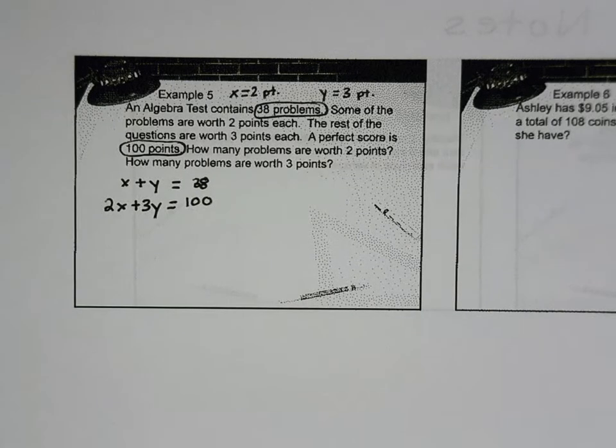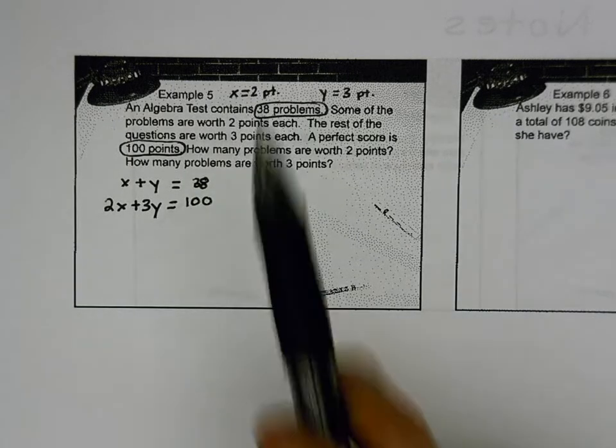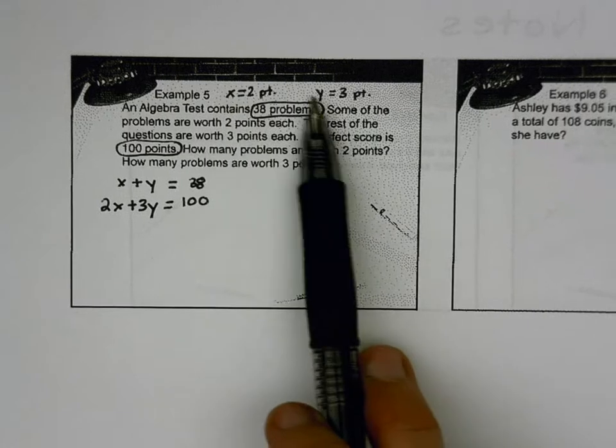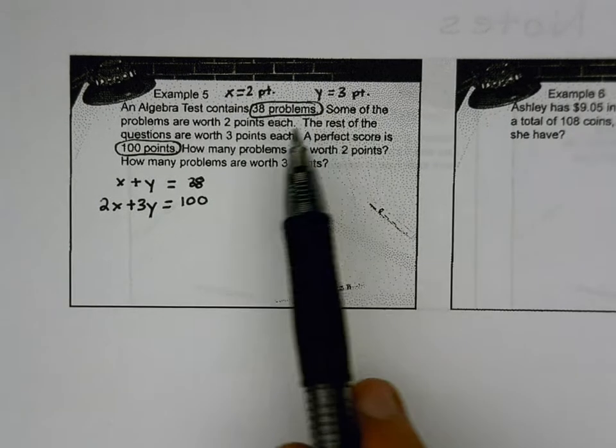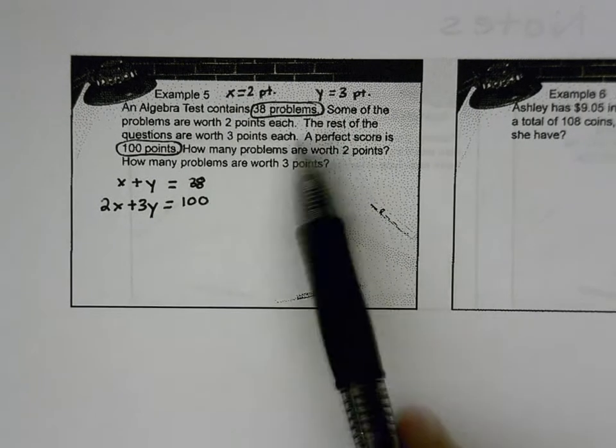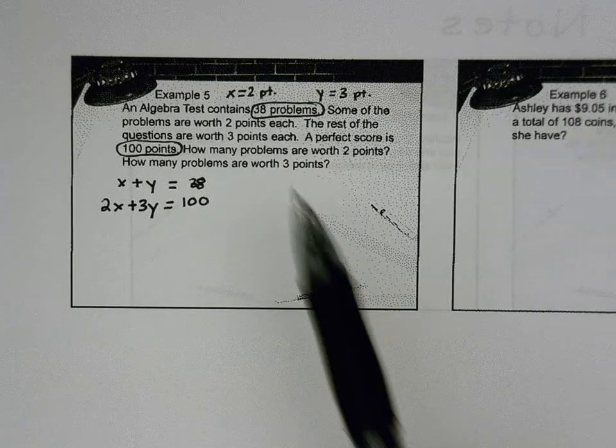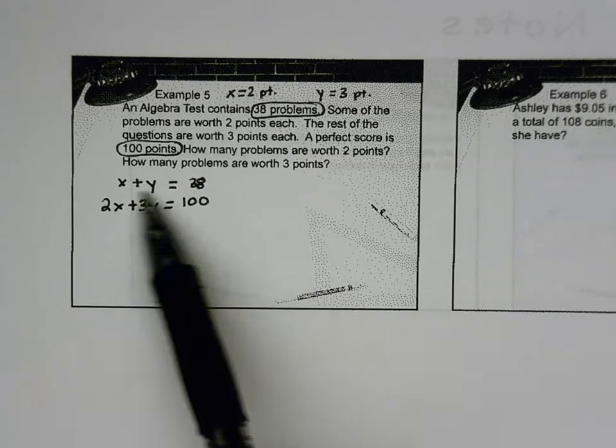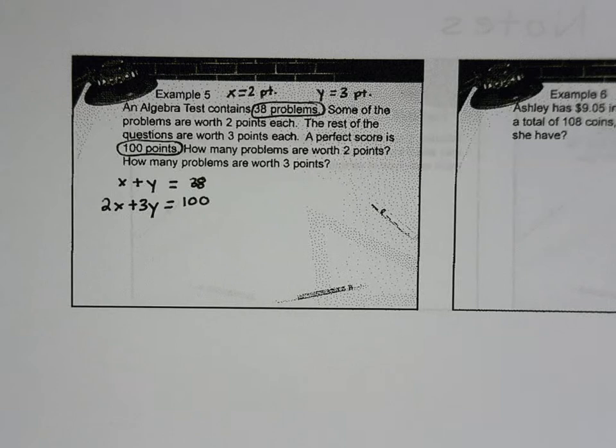Those are the types of problems on the test. So if I have 18 2-point problems, then I've got to have 20 3-point problems. If I have 20 2-point problems, I've got to have 18 3-point problems. Right? But the combination of them has to make 38, and so I went ahead and added them together.